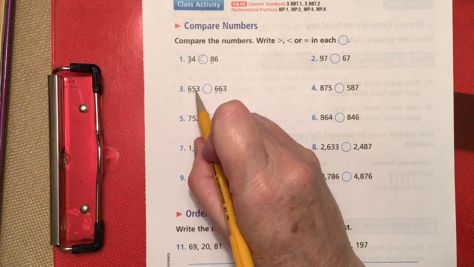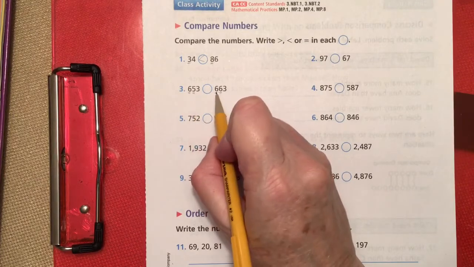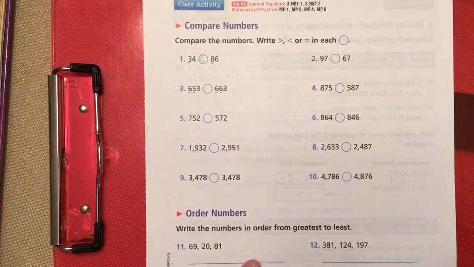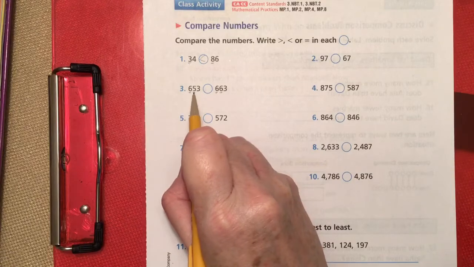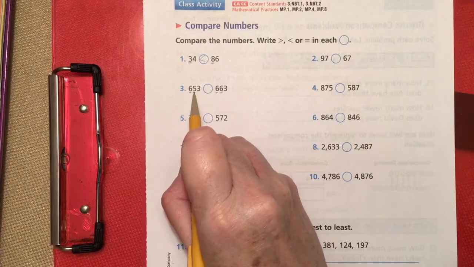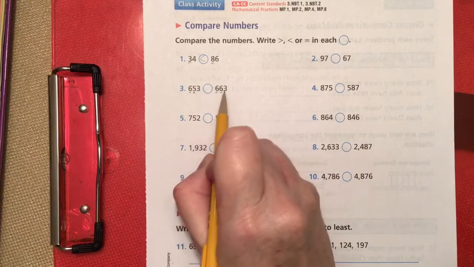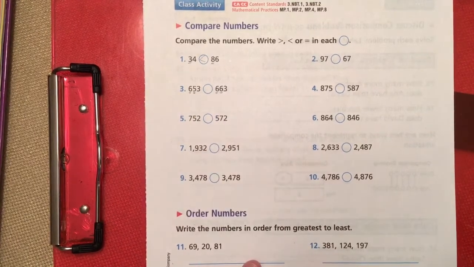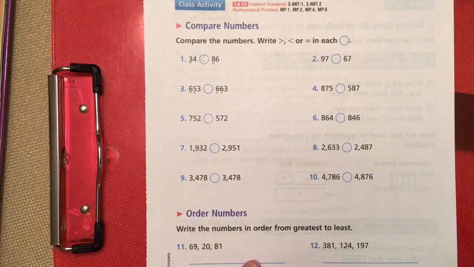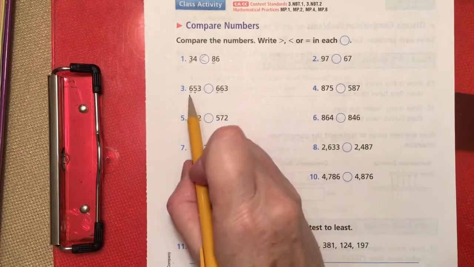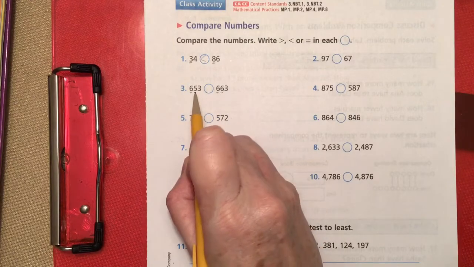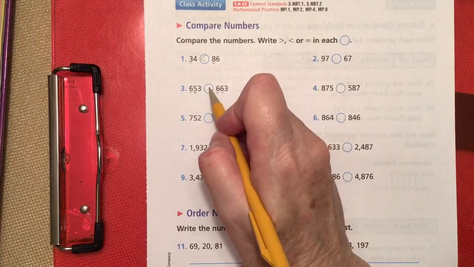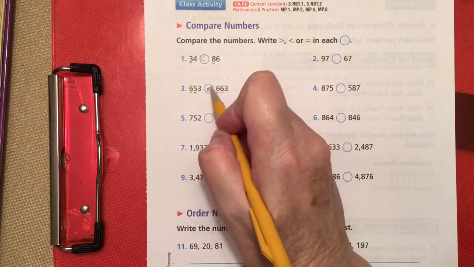So you have to think to yourself, 650, 660. Which is the bigger number? So you have to look here. Is this 50 right here, 650, less than 660? Is it greater or is it equal? 650, 660. 5 is less than 6. So that'll be less again.